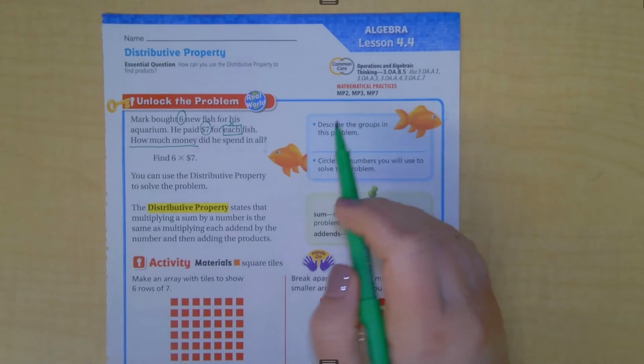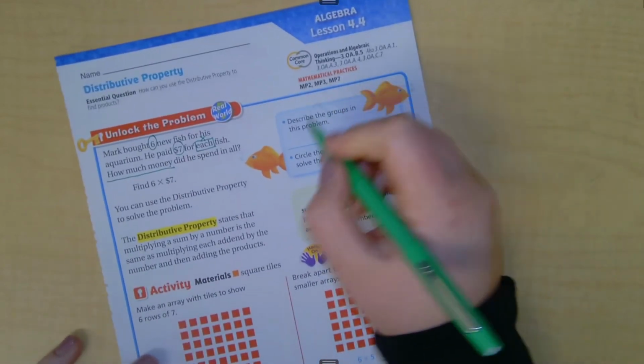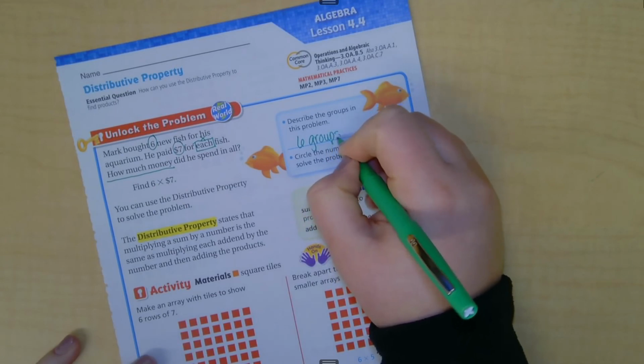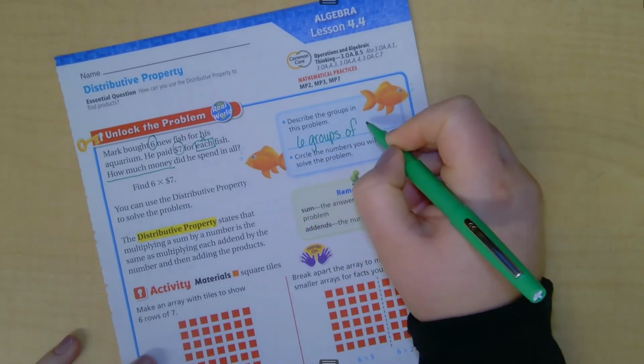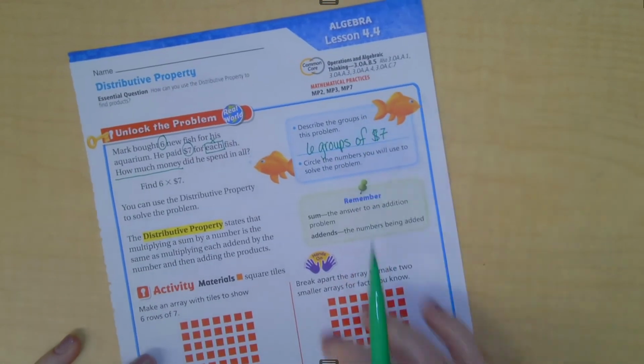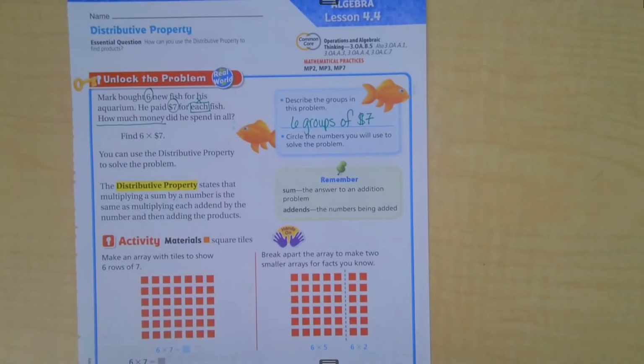It says describe the groups in this problem. Well, I have 6 groups of $7. And you remember, groups of is where your multiplication symbol goes. We can use the distributive property to solve this problem.